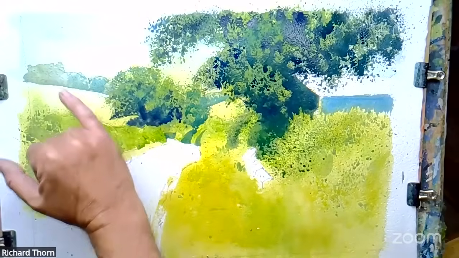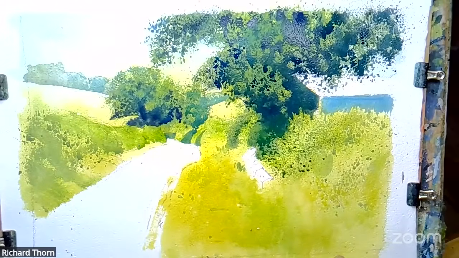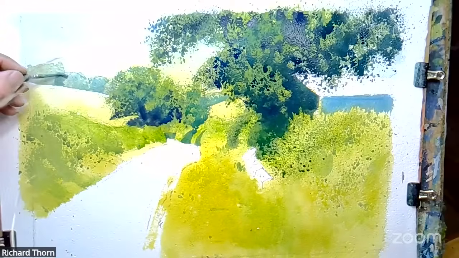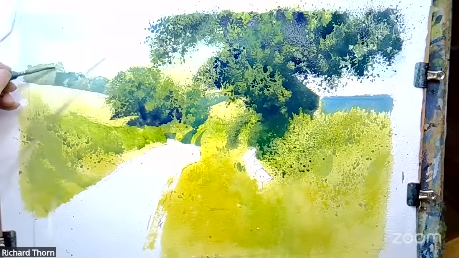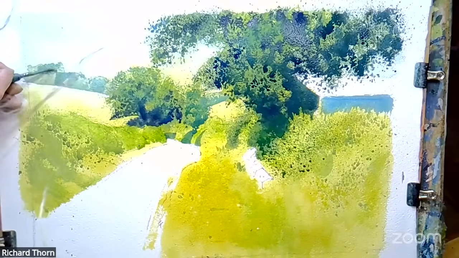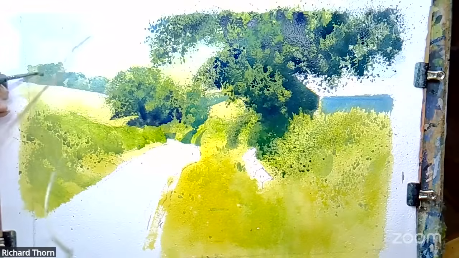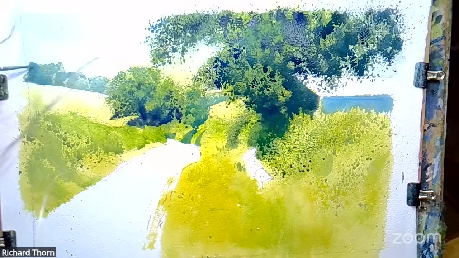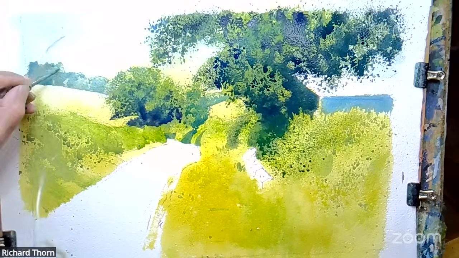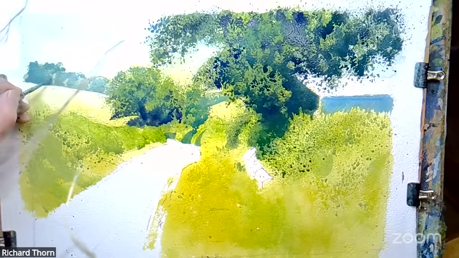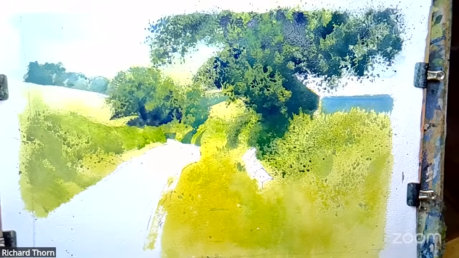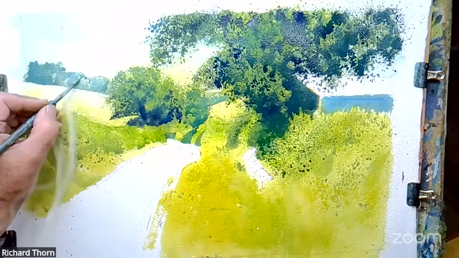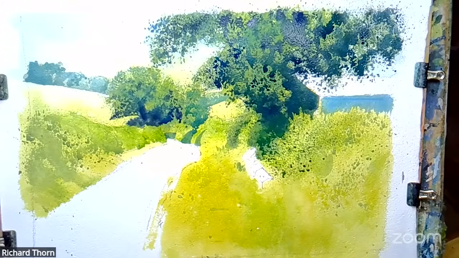I still want to create texture in those. Okay, so that's the line of trees there.